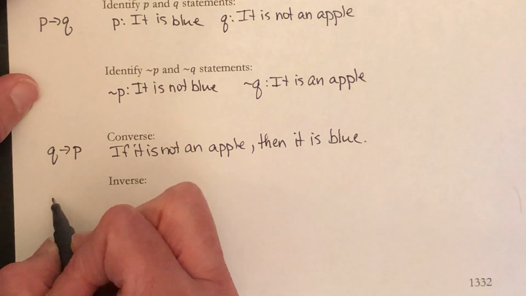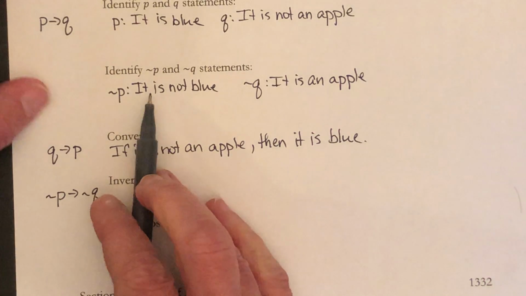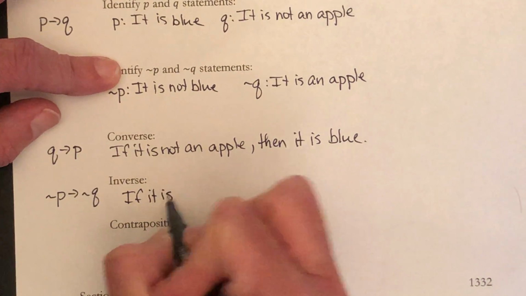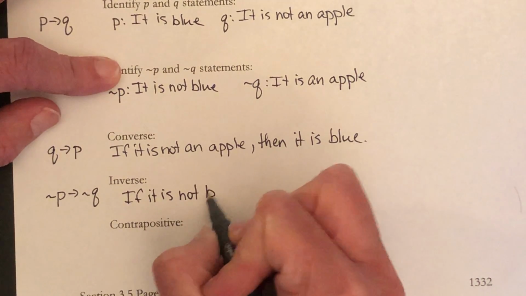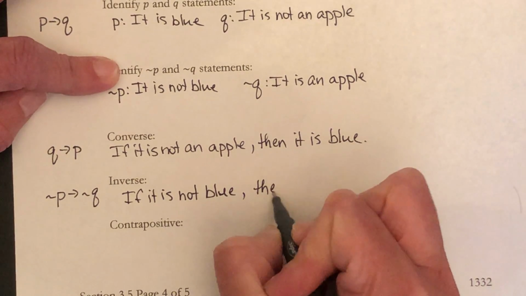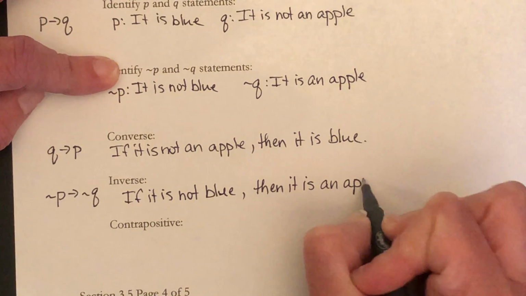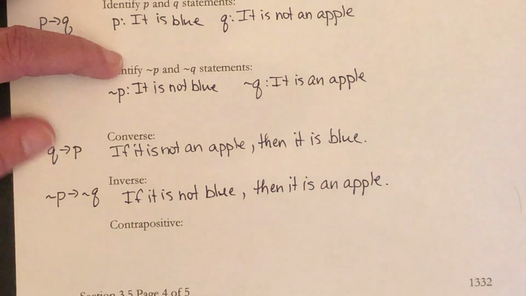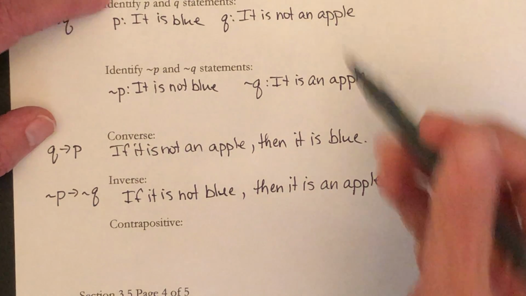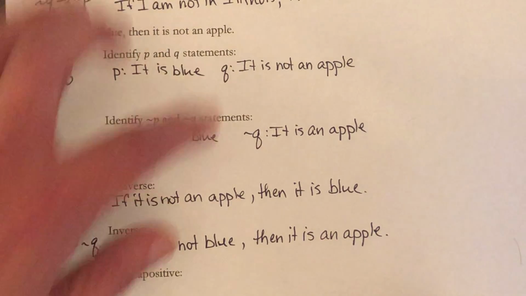Okay. So for the inverse. This is if not P, then not Q. So if it is not blue, then it is an apple. So let's say you have a grape. You have green grapes. It's not blue, but it's not an apple either. So it's not equivalent to the original statement, which is true. If it's blue, we don't have blue apples, so it's not an apple.